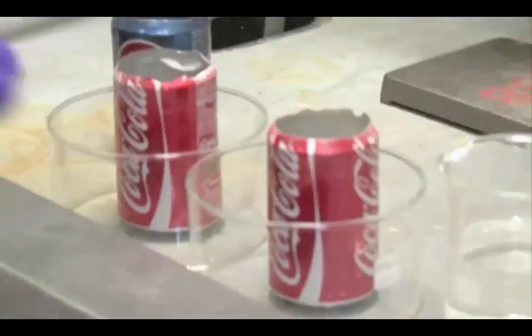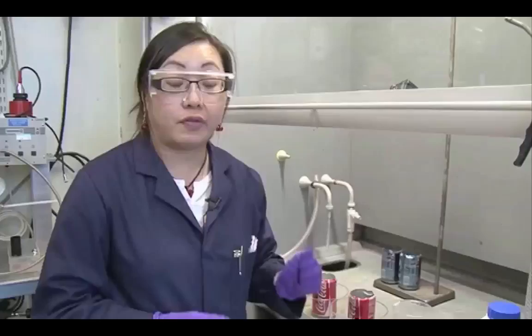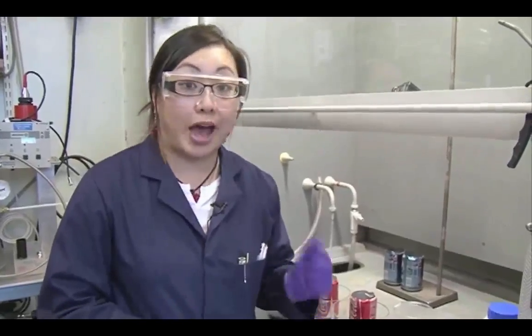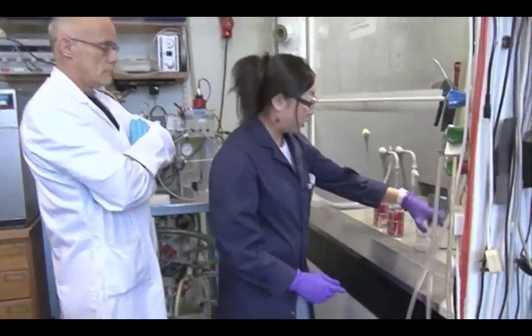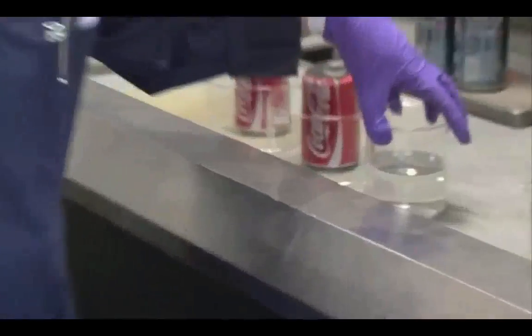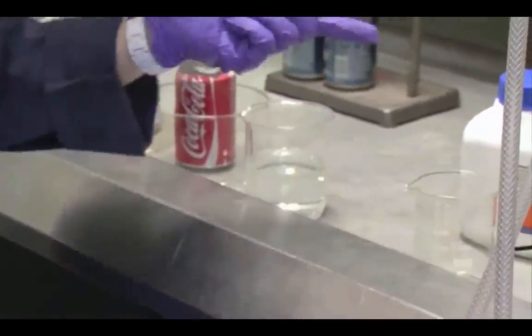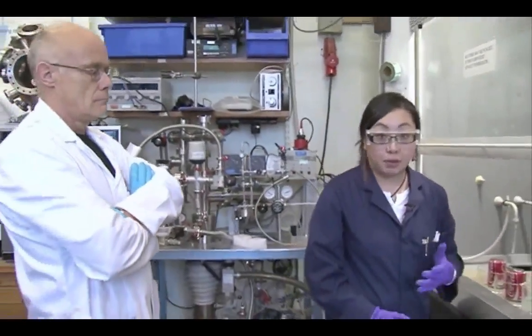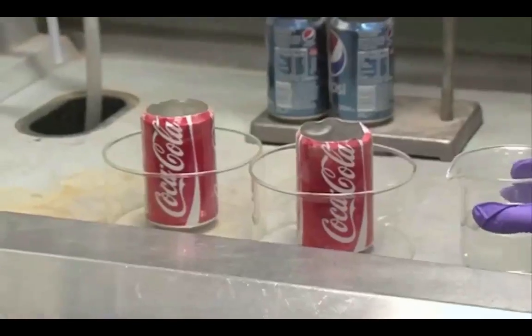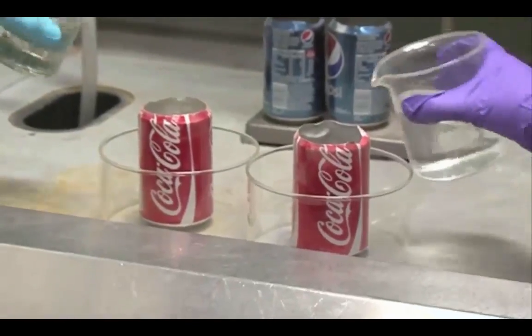So what we're going to do with these is to show a property of aluminium and how it reacts with both acid and with base. And that means it's a substance that's amphoteric. What we're going to do is we've got a solution of sodium hydroxide, that's our base, and we've got also hydrochloric acid, and then Neil's going to put the acid in and I'll put the base in at the same time, and we're going to see what happens to the aluminium cans. Here we go.